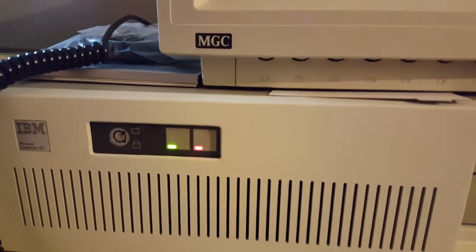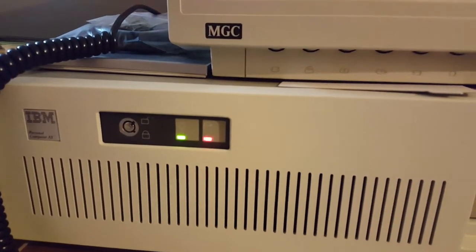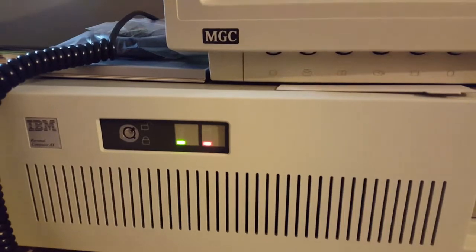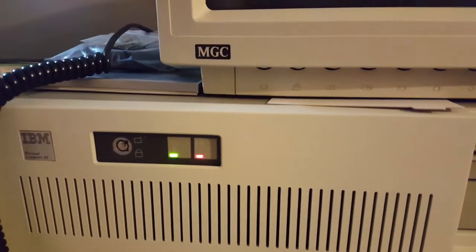Instead of those ST220s or whatever the heck, the half-height drives that make the almost beeping noise, this one almost makes a kind of whisper or whooshing noise, doesn't it?